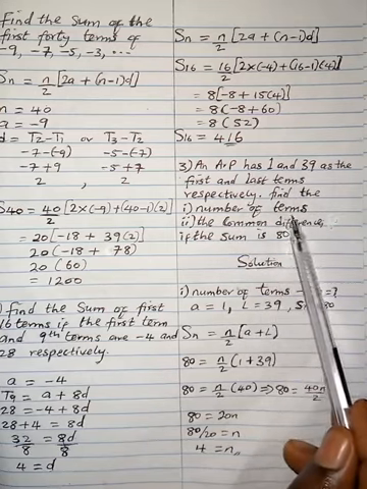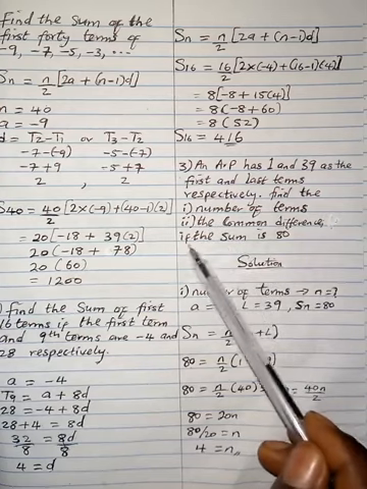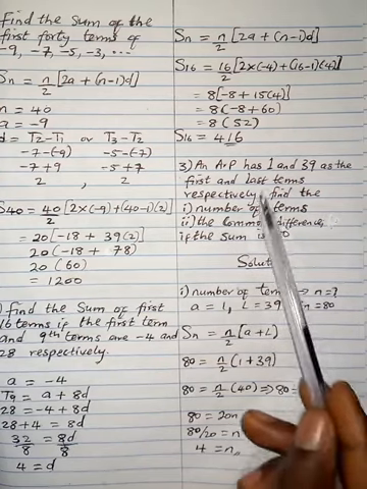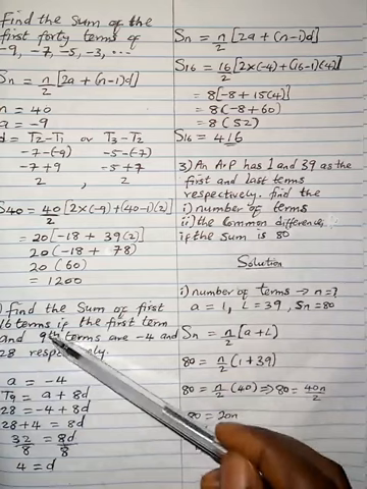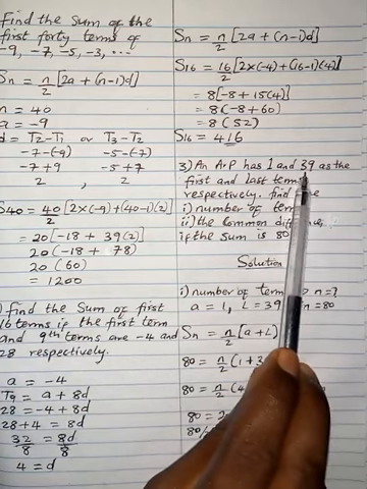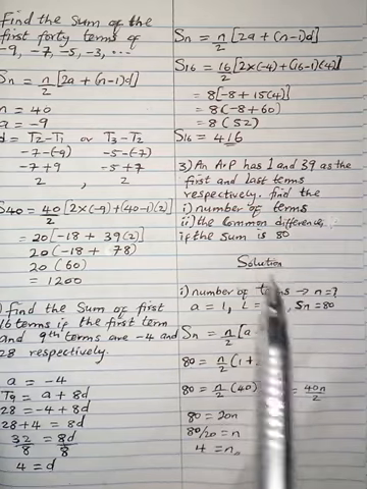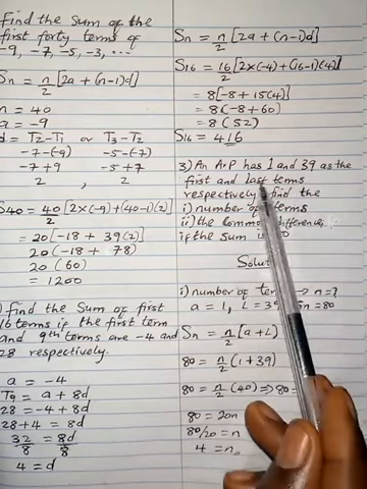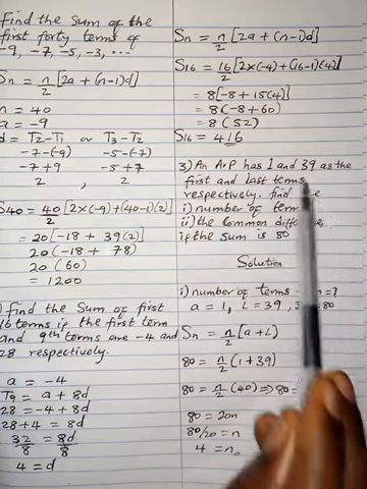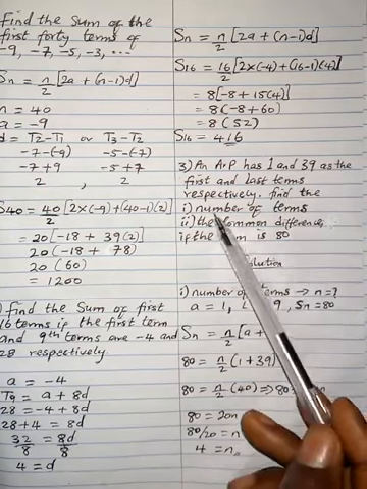Now, the third question is: an AP has 1 and 39 as the first and the last terms, respectively. Find the number of terms and the common difference, if the sum is 80. Now, if you watch, unlike the other question, here we are given the last term. The last term value is 39, but the number of terms that will keep adding up to give us 39 was not given, which is what we are going to find now.